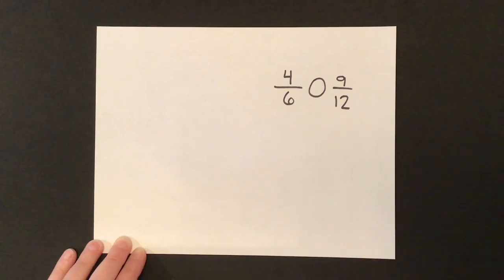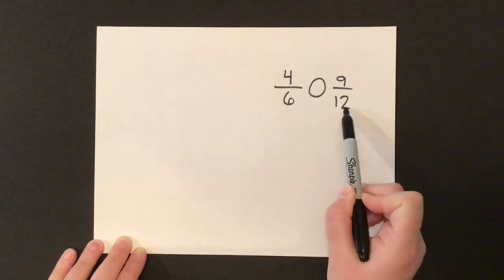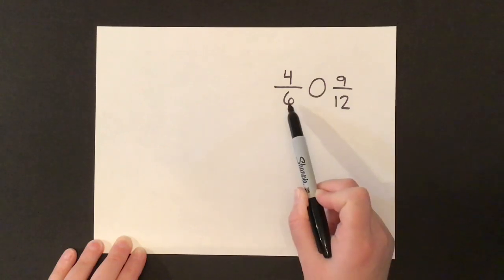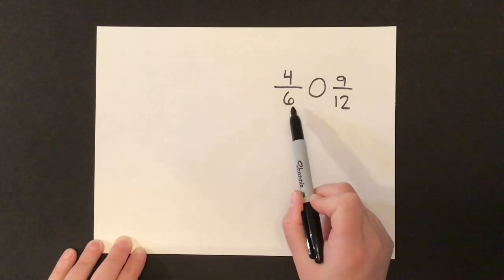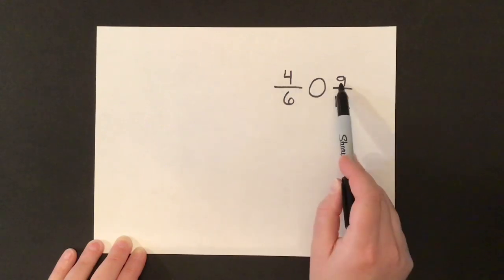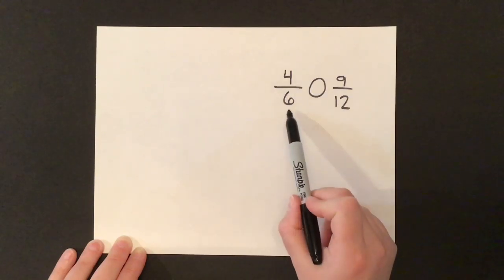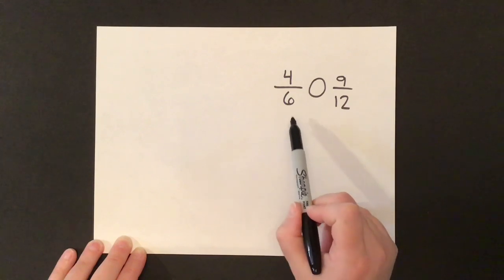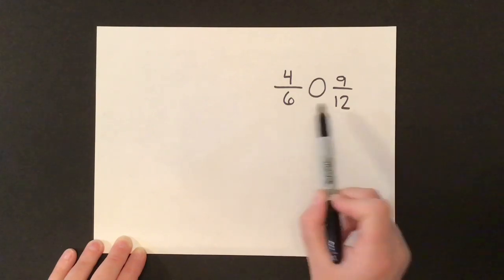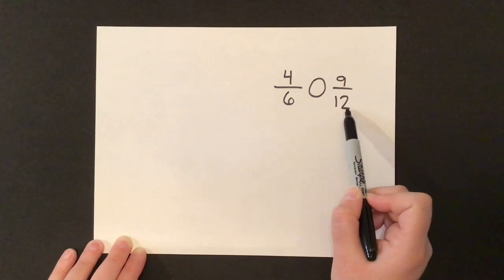Sometimes you'll have two fractions that are so close to each other that it's hard to tell. For example, 4/6 compared to 9/12. I can see they don't have the same denominator. They don't have the same numerator. Let's see if we can use a benchmark. 4/6 is just a little bit over the half. It's 1 piece over half. And if I think about 9/12, it's also over a half. 6/12 equals a half. So these fractions are both over the half.